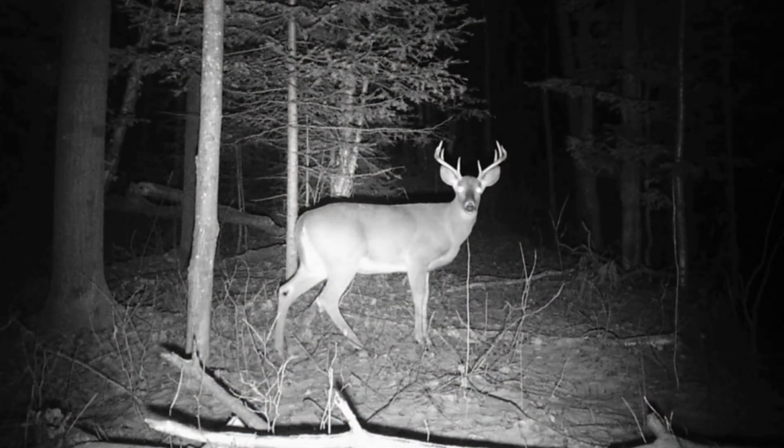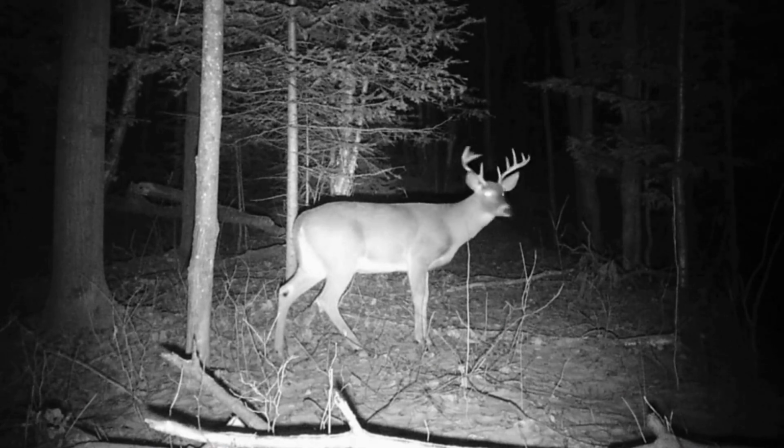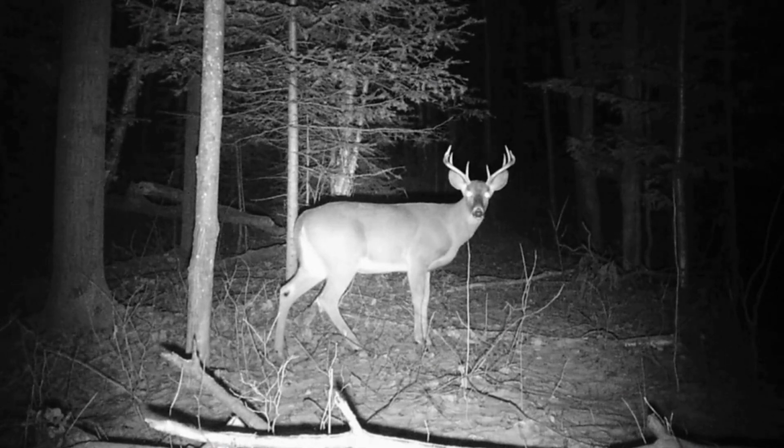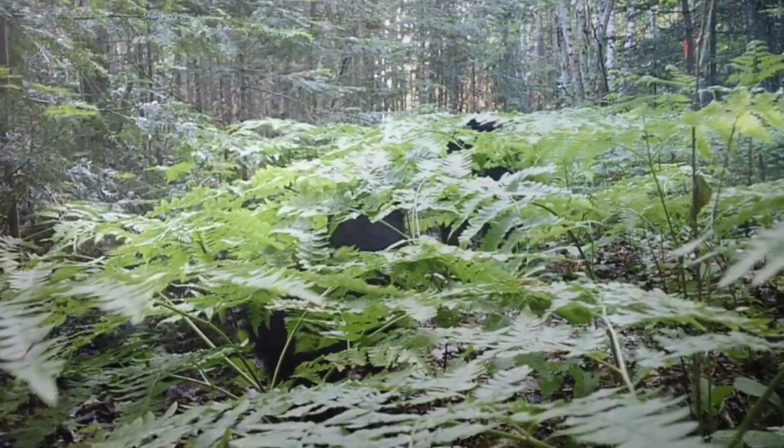Now let's discuss what constitutes an ideal location for deploying trail cameras. Choosing the right spot is pivotal in capturing wildlife. You need to look for natural funnels, game trails, or areas with high wildlife activity, as I had just shown. Ensure the camera is sheltered from direct sunlight to prevent false triggers.